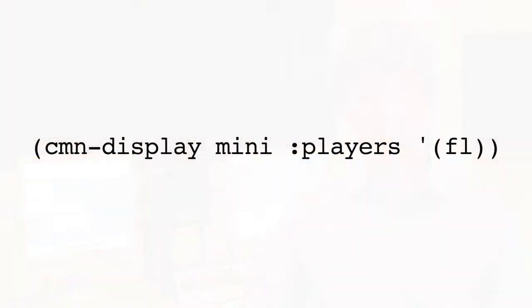In CMN, we would have to explicitly call the CMN display method with each of the individual players passed to the player's argument. This would produce separate scores, one per player. And you can see this in our example now on the screen.